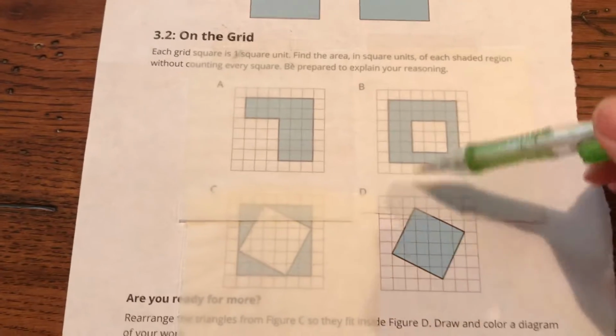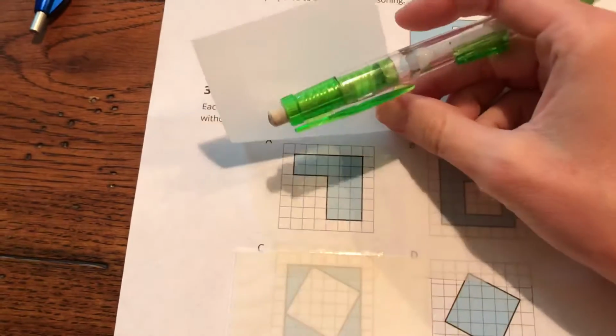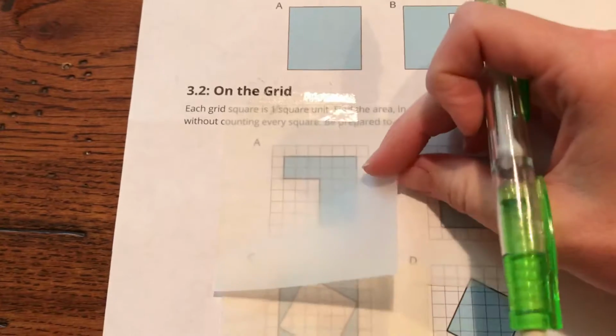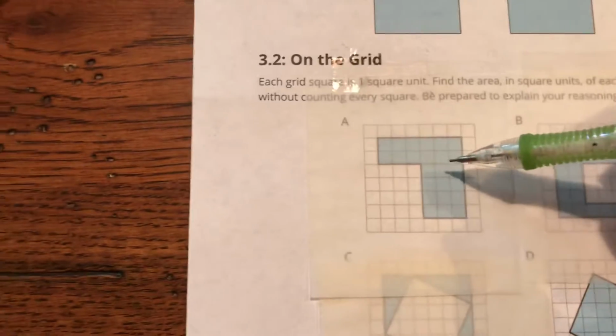Hi guys, today I'm going to show you how to calculate the area of some oddly shaped figures that are not rectangles. I have some examples that I've taken from the textbook, and I'll show you a couple of ways to do each one, which is why I have this tracing paper here on top so that I don't actually have to erase my work. I'll start with this example here, figure A.